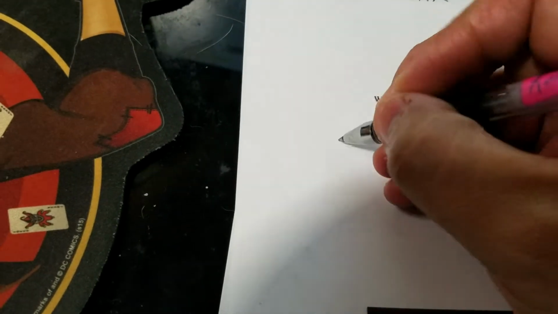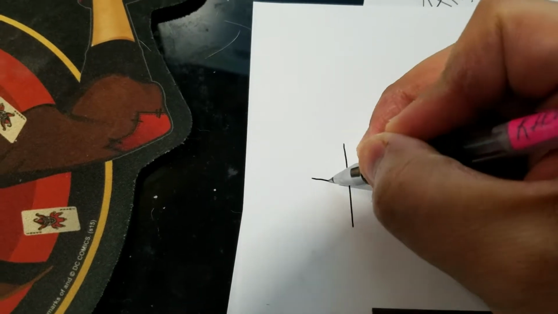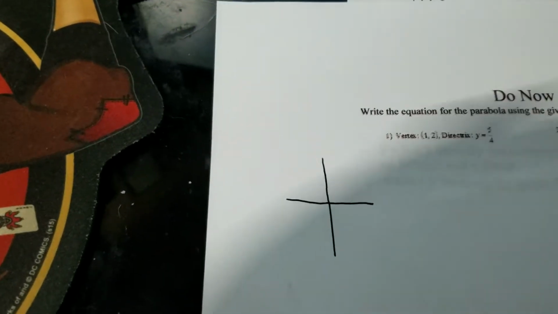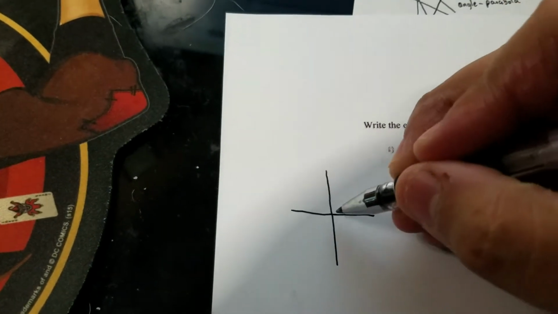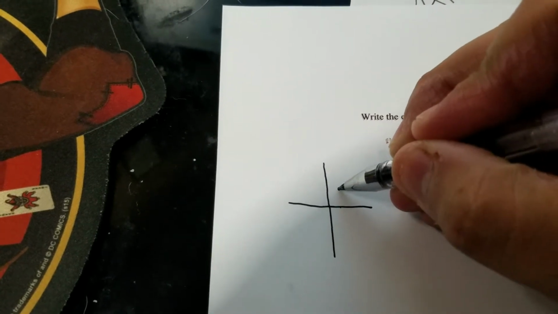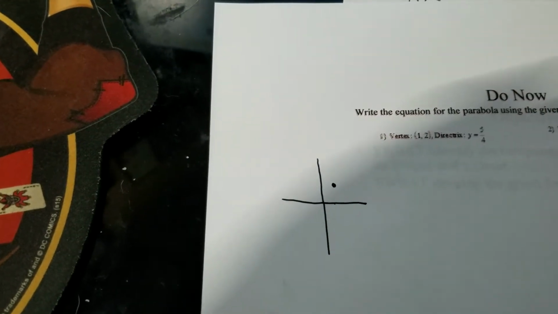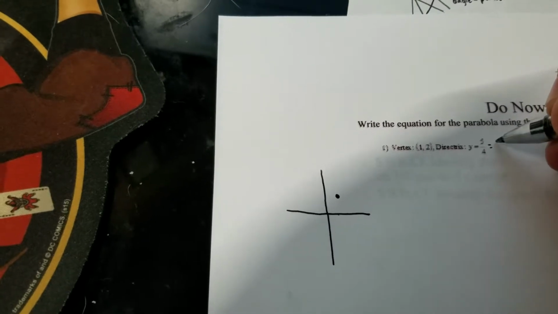So this right here, they're telling me to write the equation for the parabola using this information. Remember, if I was drawing the parabola, and you guys have been dealing with these for quite a while now, the vertex is at (1, 2), so somewhere up here. The directrix is at 5/4, which is equal to 1.25.